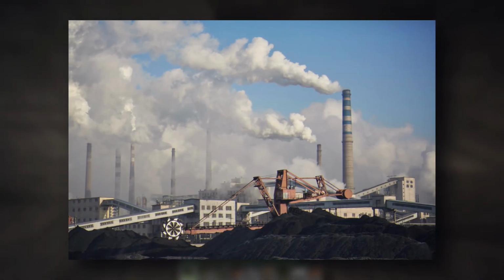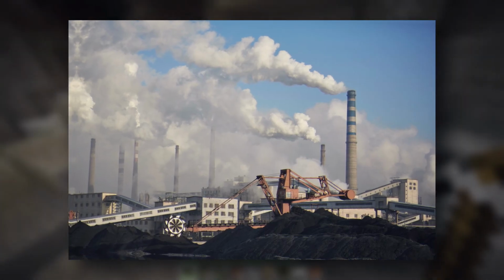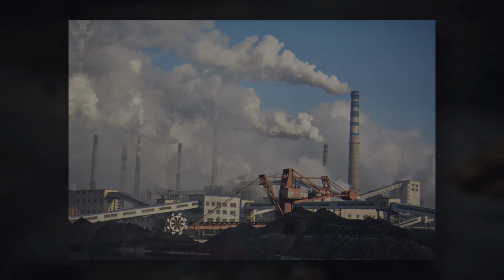But coal also creates pollution, which is why a lot of countries are slowly trying to switch to cleaner energy.